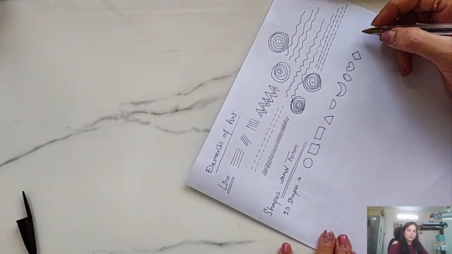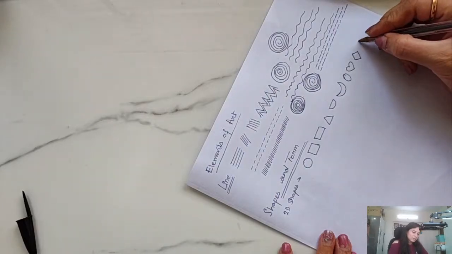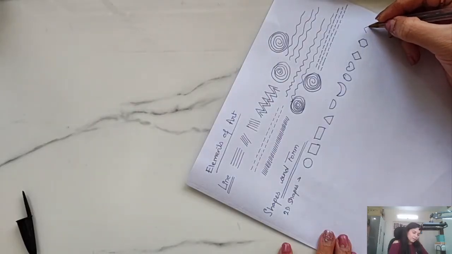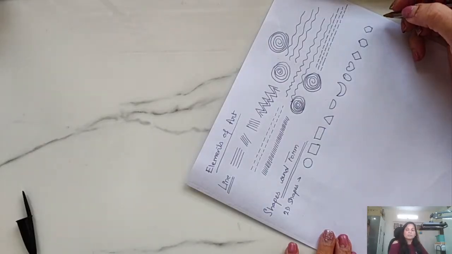Then you can also consider a hexagon and a pentagon. I think that's covered.